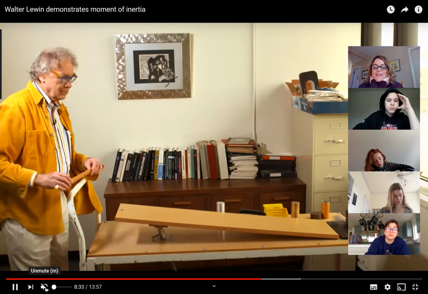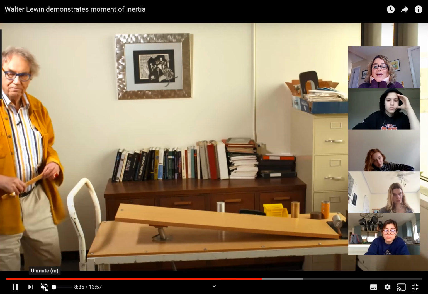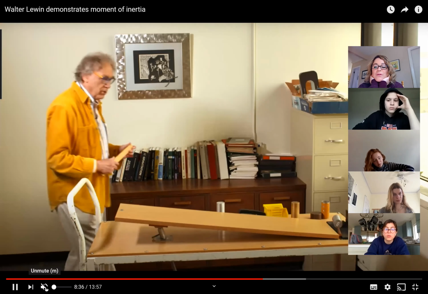Now you see, they both go at the same time. Why did that happen? How come they both went down at the same time? What is moment of inertia telling us about resistance to rotation? Okay, and those two objects have the same shape, so their mass is distributed in the same way. So they're both going to resist rotation in an equal way.